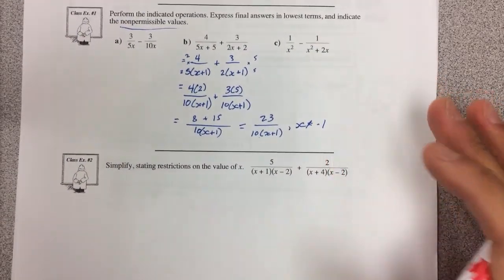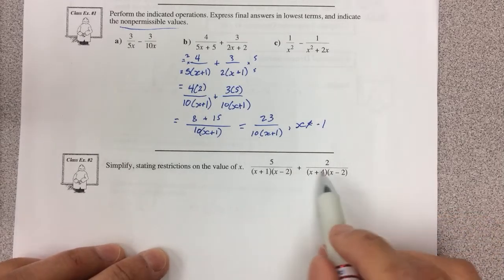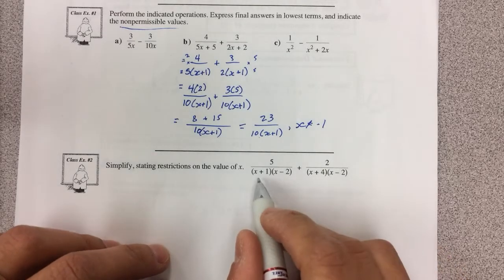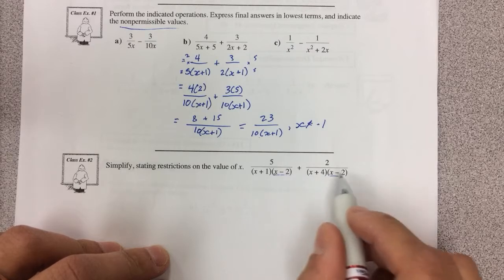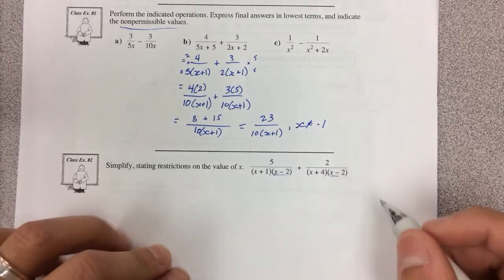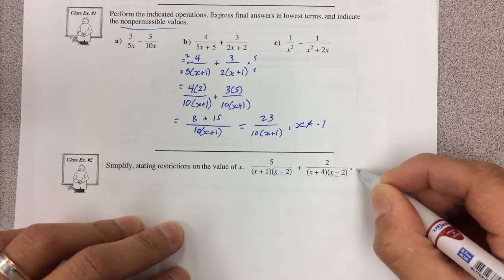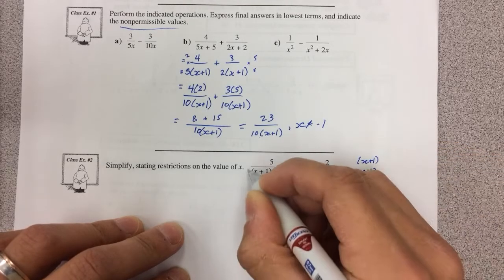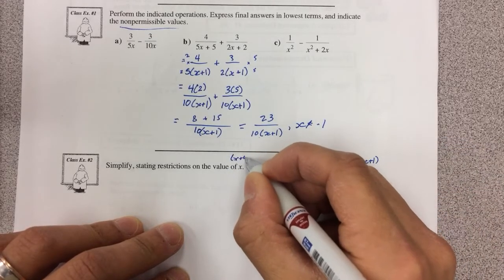My next question I'm going to look at is if I have binomial expressions as my denominators. You might notice that the only thing they have in common is x minus 2, and then this one has x plus 4, this one has x plus 1. So in order to come up with a common denominator, I'm going to have to multiply everything over here by x plus 1, and everything over here I'm going to have to multiply by x plus 4, because that's the only thing that's missing on this side.